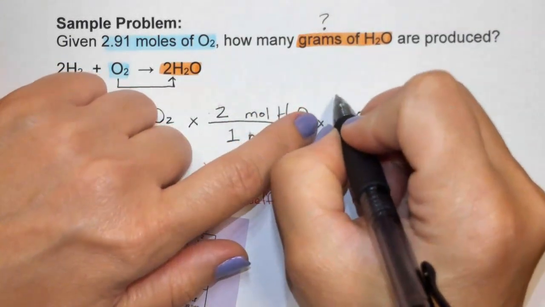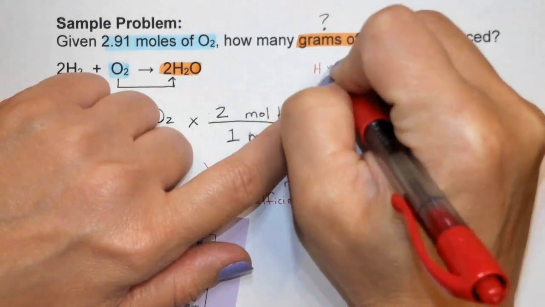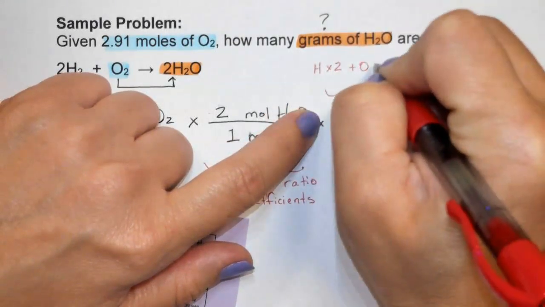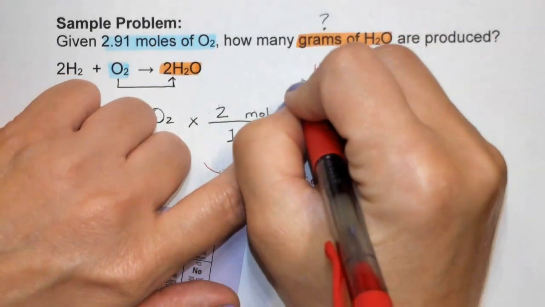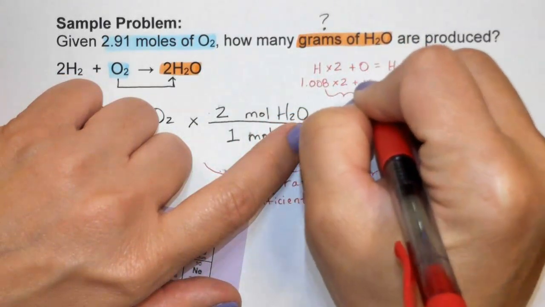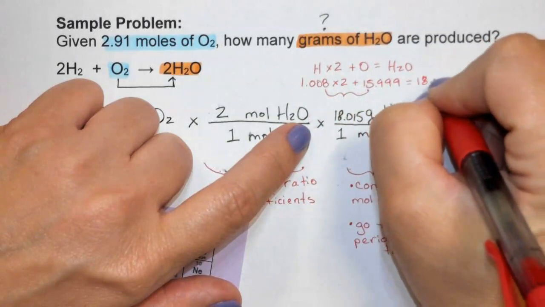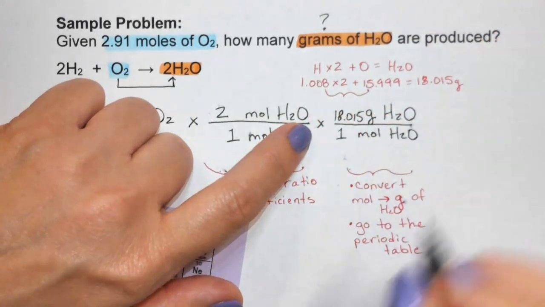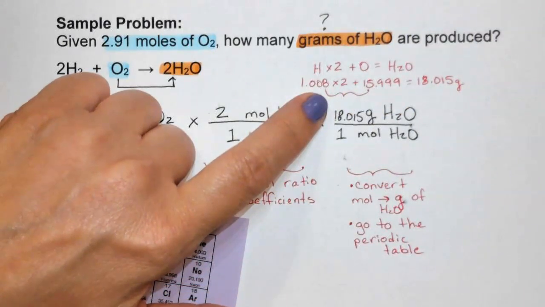So to get this value, we did hydrogen times 2 plus oxygen to get the mass of water. That was 1.008 times 2 plus 15.999 equals 18.015 grams for water. That's how we get this number right here.